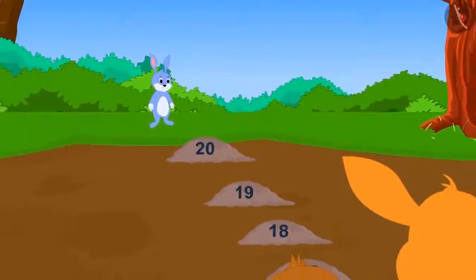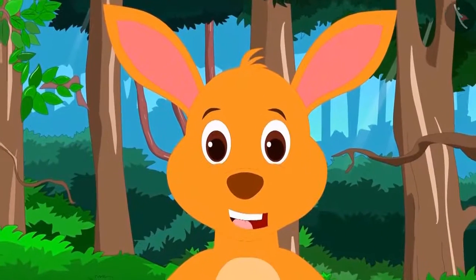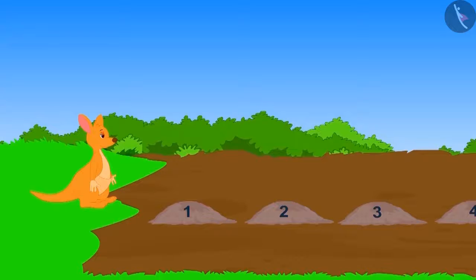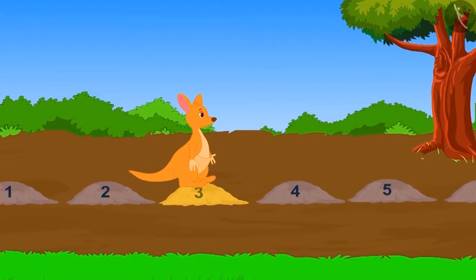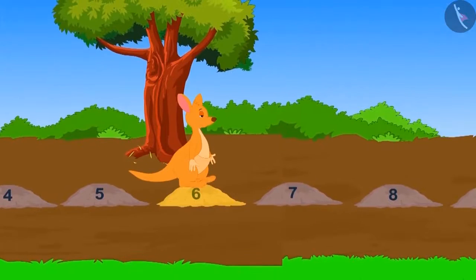Seeing Bunny, now Kittu Kangaroo has also gathered courage. Kittu can take 3 steps in one jump. First, he took one jump and reached the 3rd stone. Now, he took another jump, reached 3 steps ahead, and further reached which step?